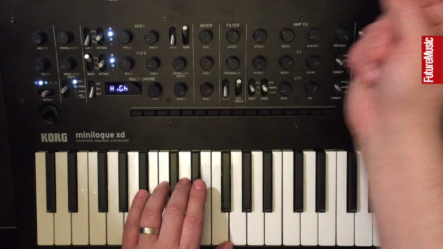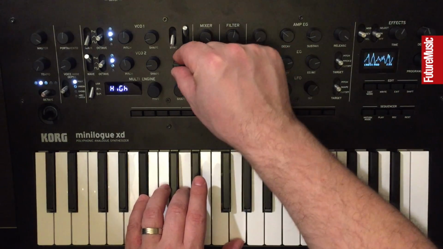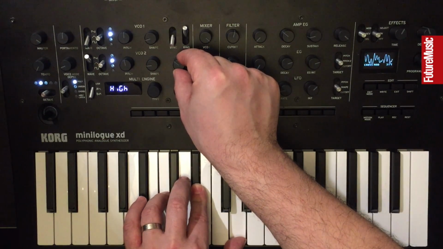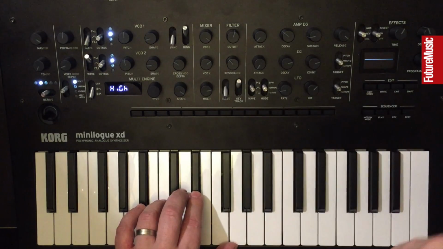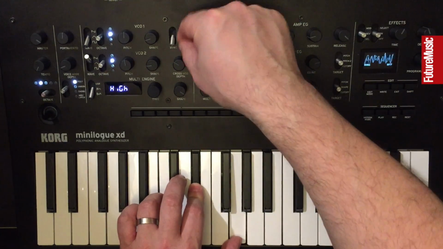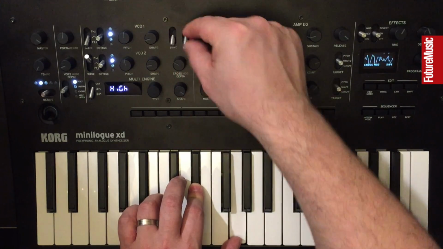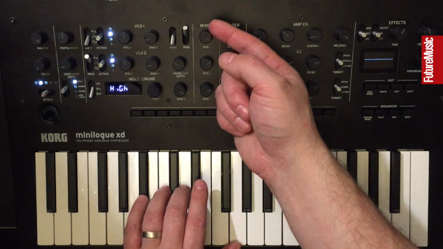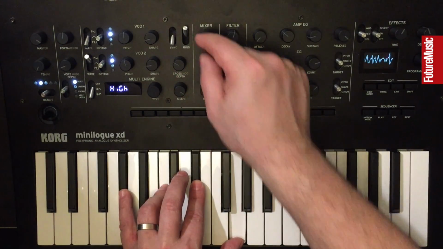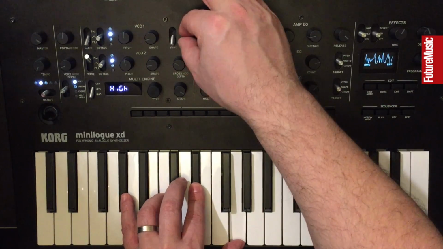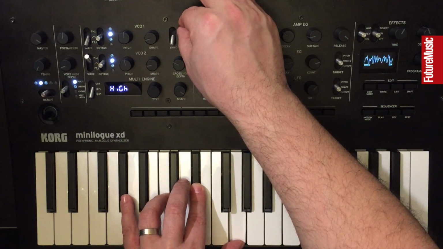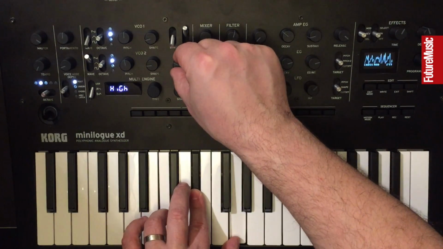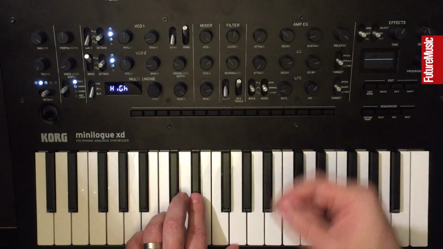Now we can also experiment with cross mod, which adds even more vibe to the sound. And ring modulation as well, which gives a more grainy texture. Quite like that effect there, so I'm going to leave that on. So we've got a little bit of cross mod and some ring mod going on as well.